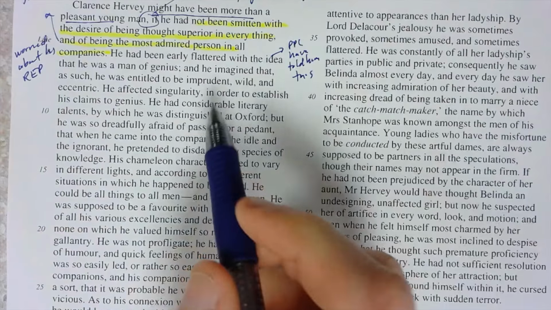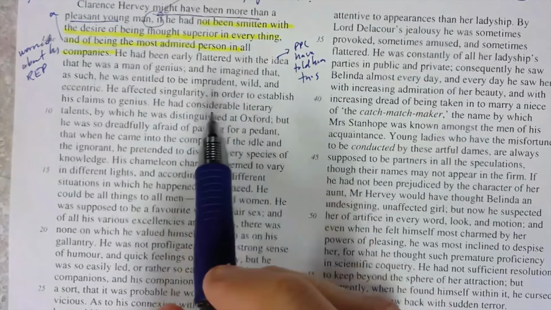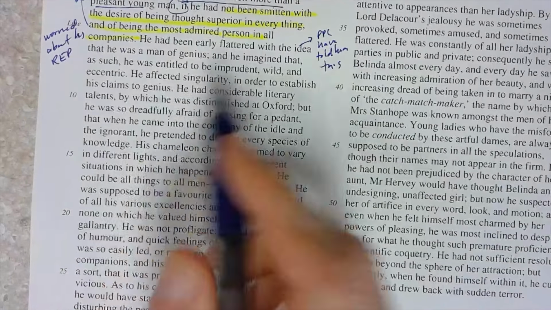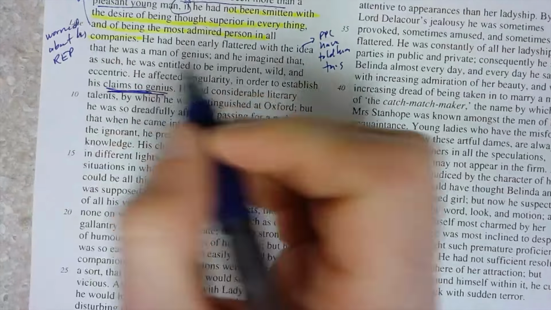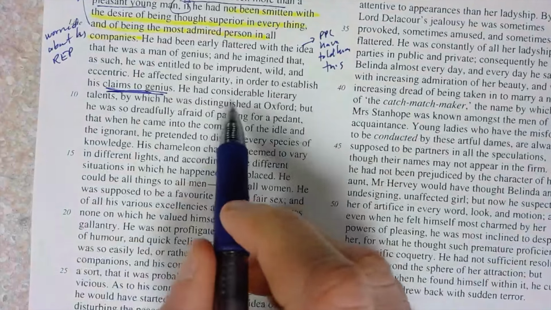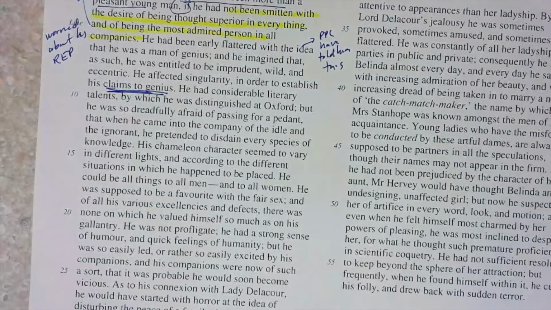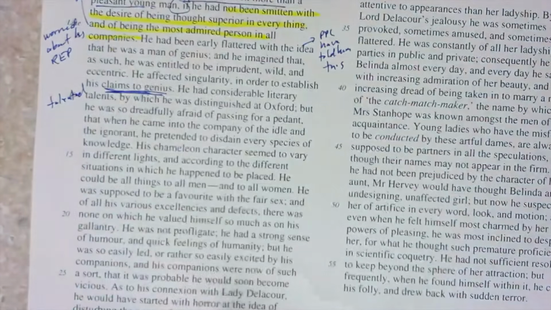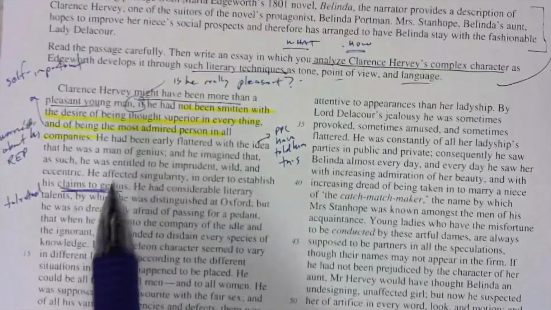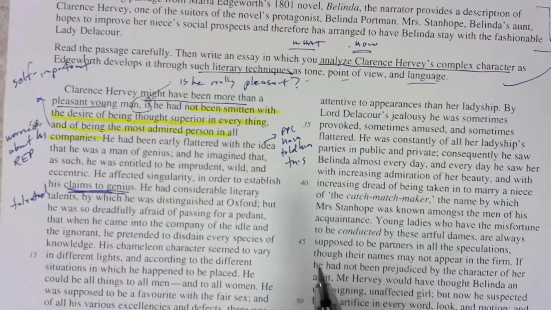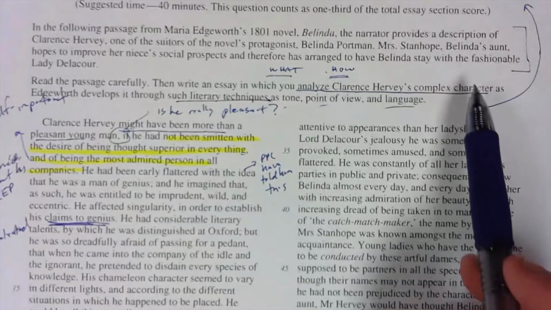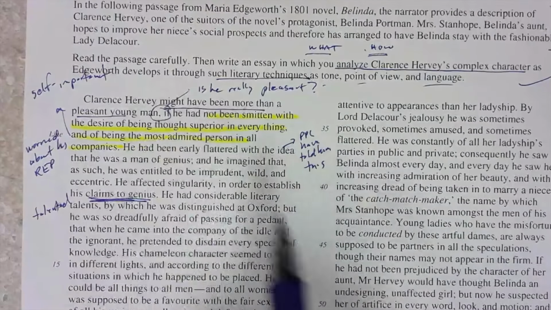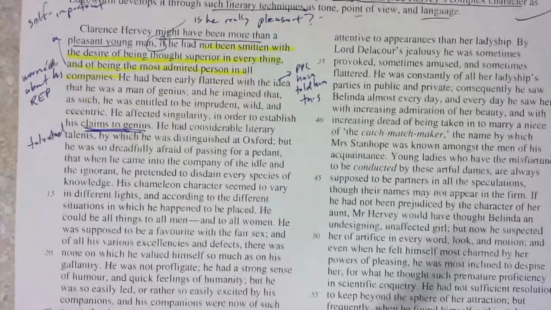And he imagined that as such, he was entitled to be imprudent, wild, and eccentric. He affected singularity in order to establish his claims to genius. He had considerable literary talents by which he was distinguished at Oxford, right? So it seems like he is talented. Again, just a side note, all I'm doing here is commenting on his character, because ultimately we have to comment on Clarence Hervey's complex character. So anything I can say about his character, that's what I'm making notes on right now.